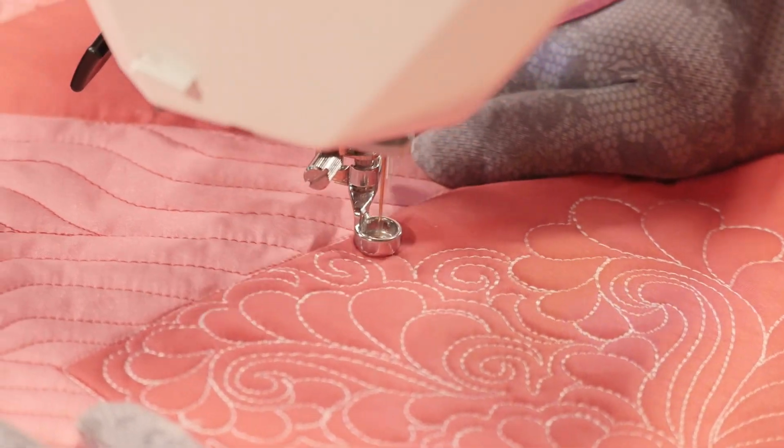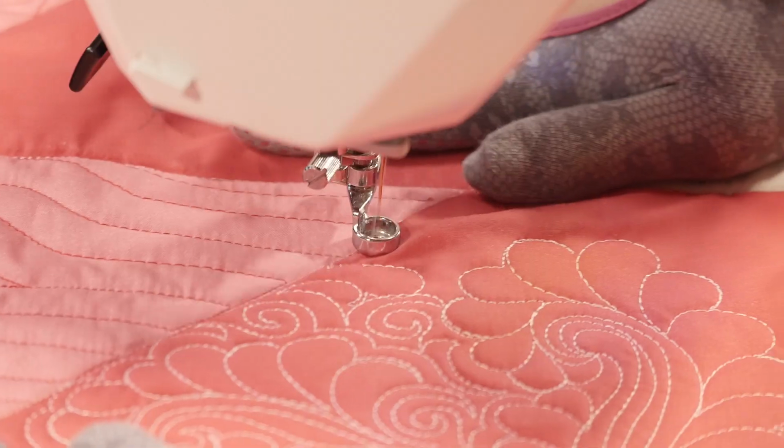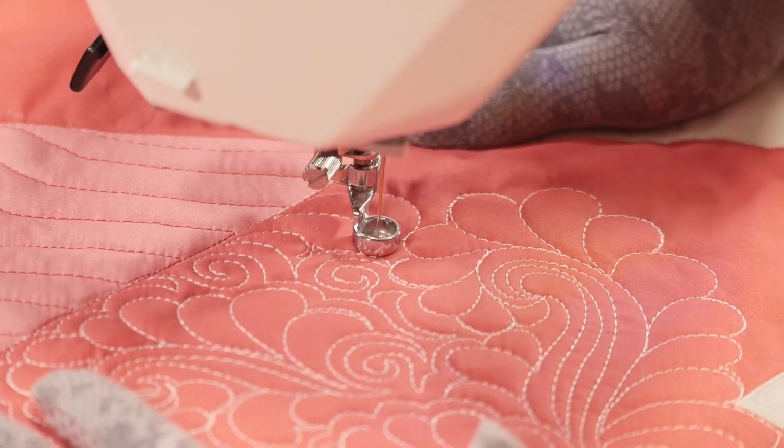Another fun way to fill in any of those irregular unquilted areas is instead of adding echoing, you could just throw some petals in there. Even though they don't have a spine that they're connected to, it's still going to give you that nice curvy look.